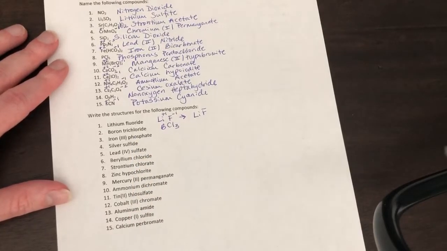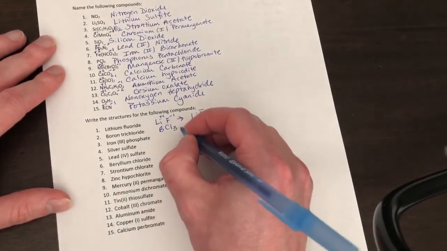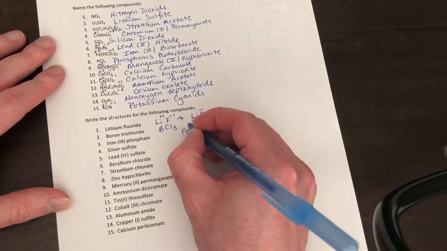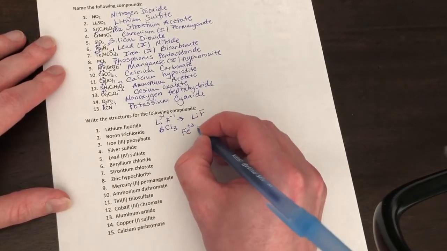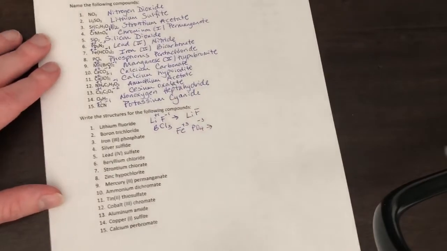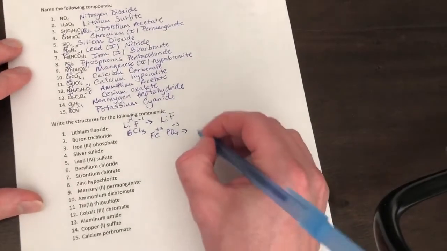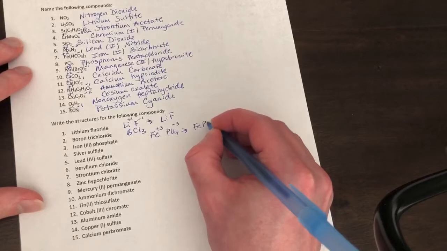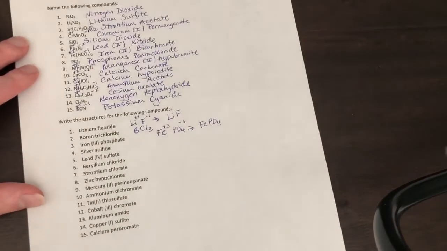Okay. Iron 3 phosphate. Symbol for iron is Fe. It has a +3 charge. Phosphate is PO4 with a -3 charge. No need to crisscross because they're equal and opposites. So it's just FePO4. Like that.